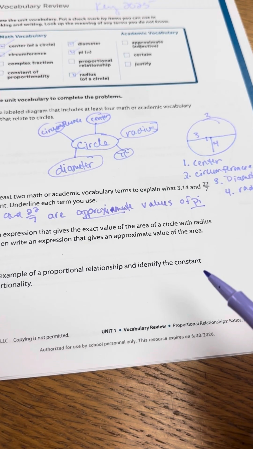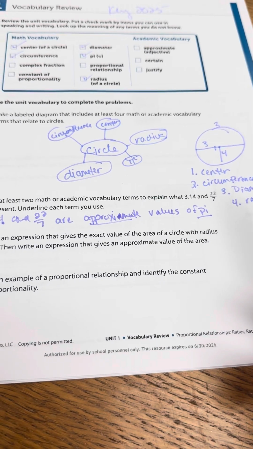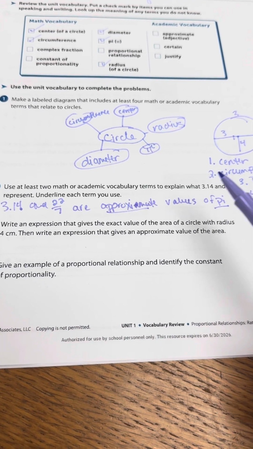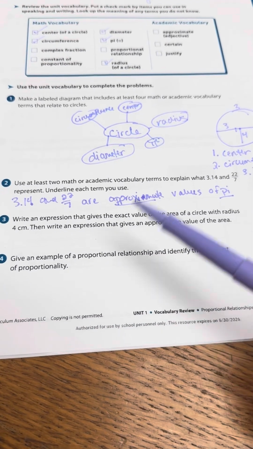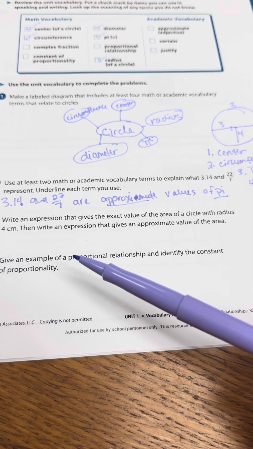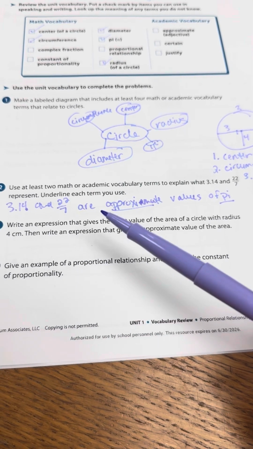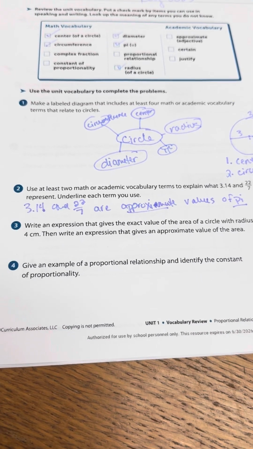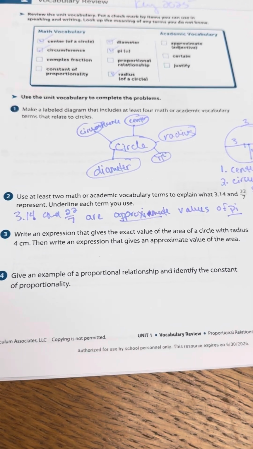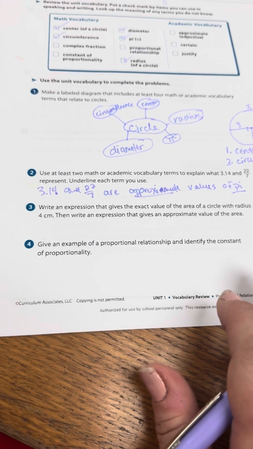You could say something like 3.14 is pi, and 22/7 is a shortened version of pi, and that's the relationship of the circumference divided by the diameter. Okay, you could also write something like that.